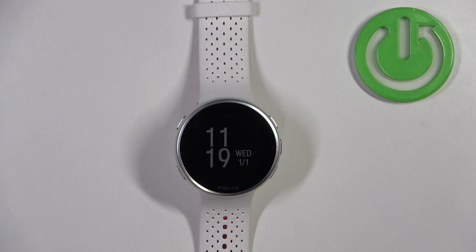Welcome! In front of me I have Polar Pacer Pro, and I'm going to show you how to check the amount of steps you've taken or track the amounts of steps you've taken during the day on this watch.